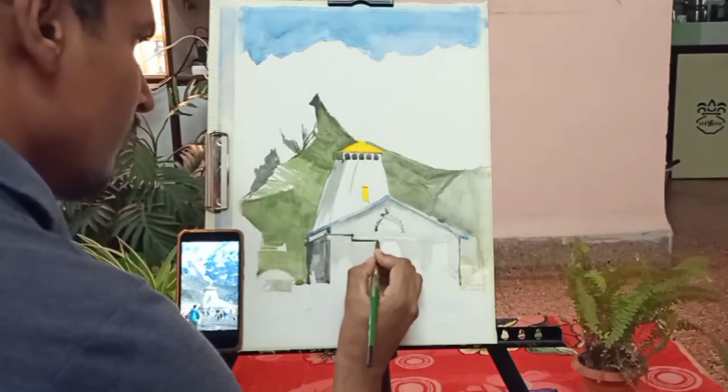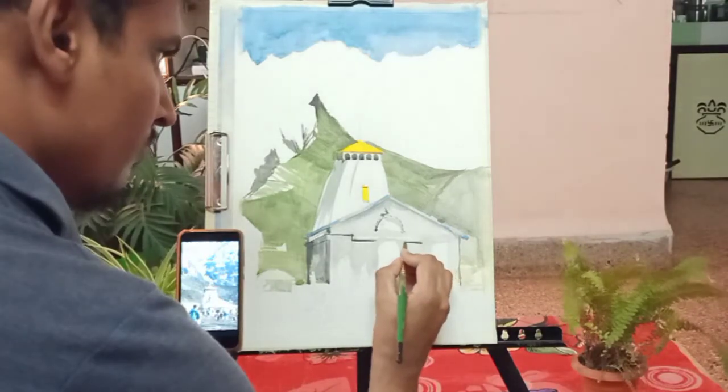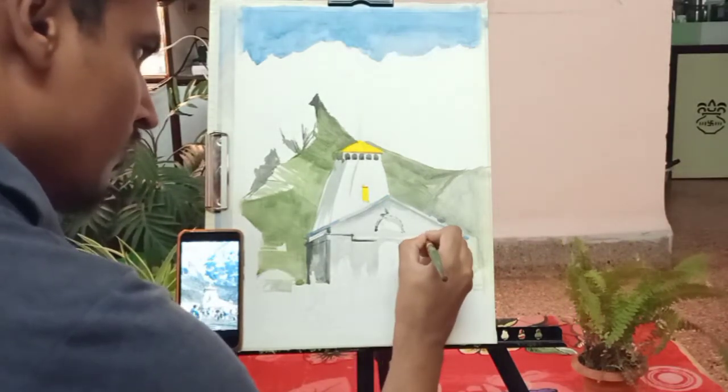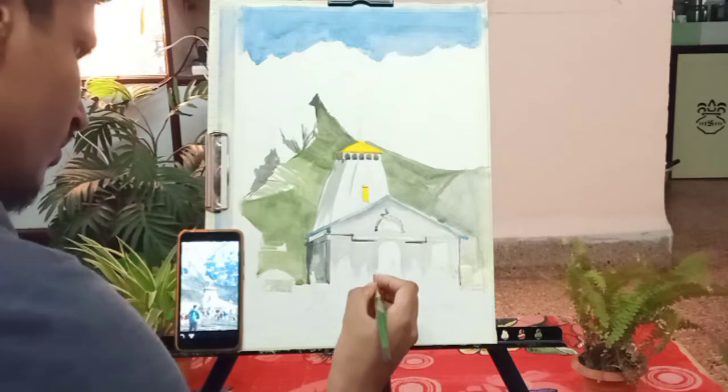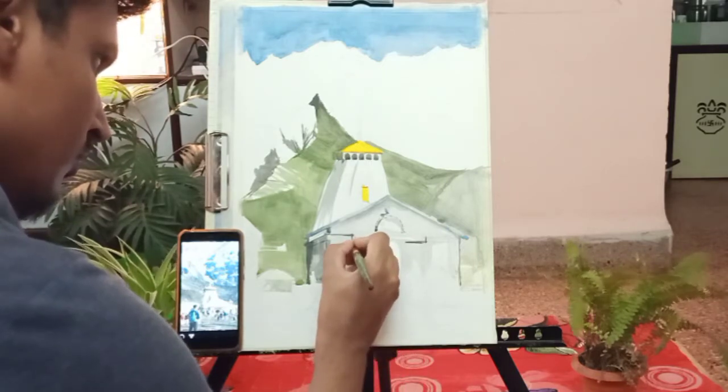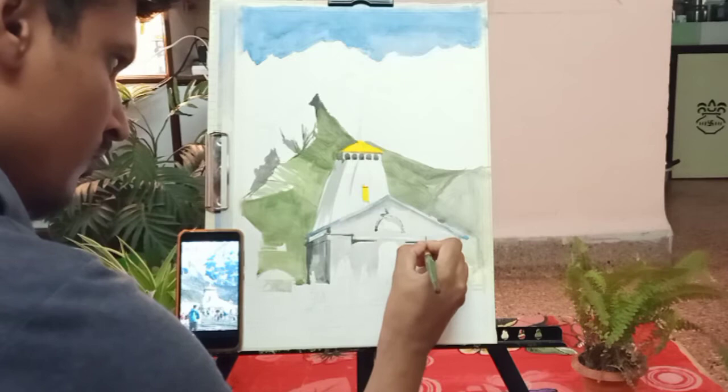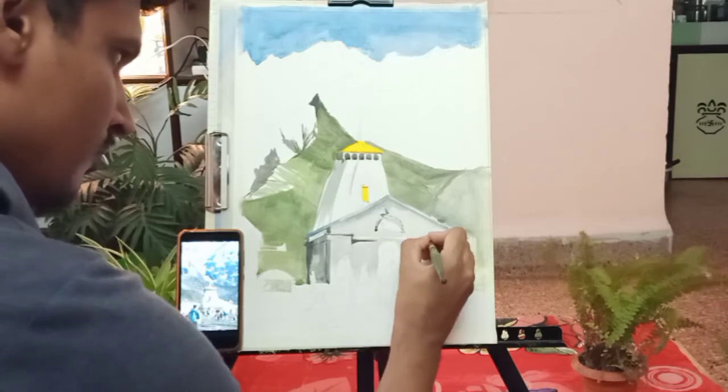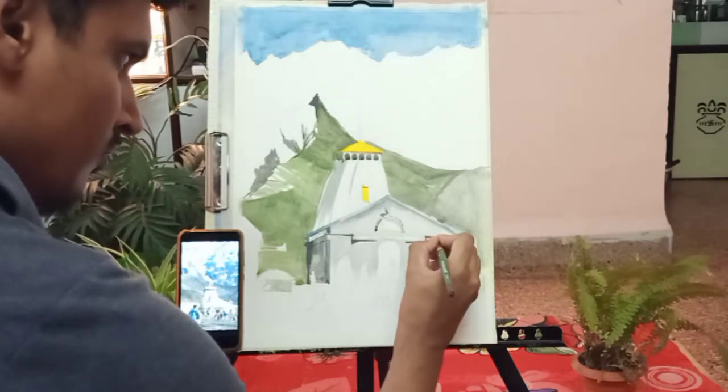The entry section, you can see, will be very dark, because it is the inside part. When we visualize the landscape painting as a whole, there will definitely be some dark parts, so we'll keep it using the black color only.